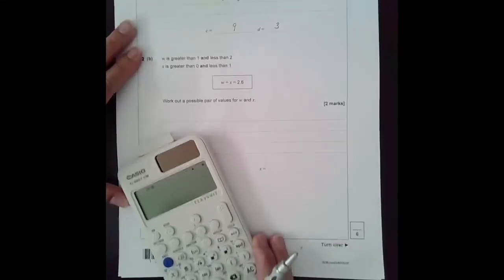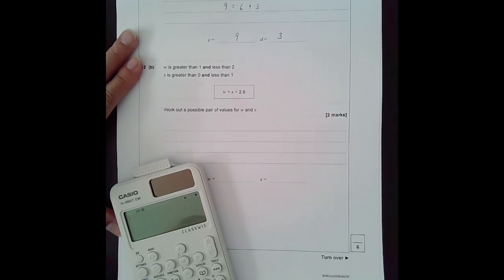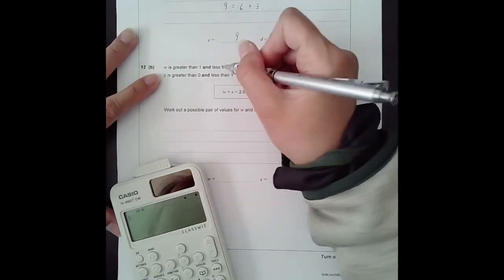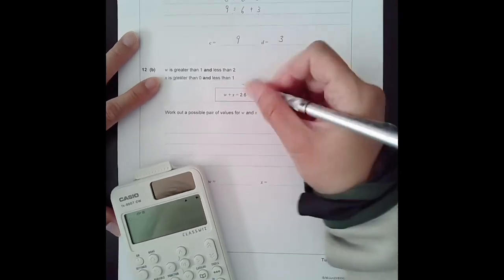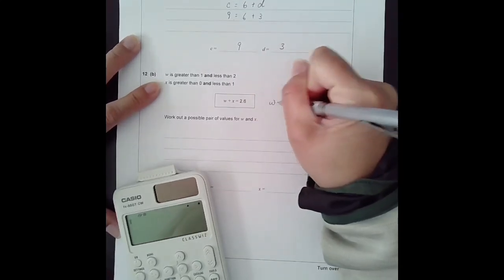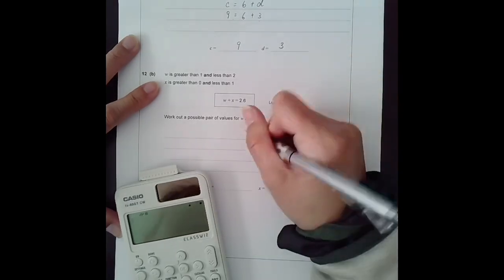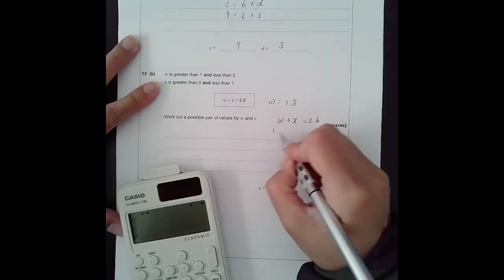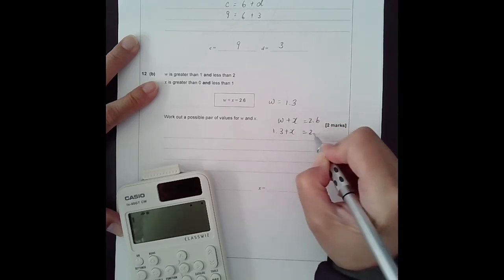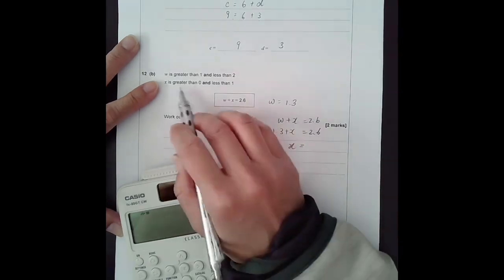Again, second one, part B. Again, we have more than one answer for this one, and then let's see. We got anything between 1 to 2. So let's make it any number, 1.3. So W plus X equals 2.6. So 1.3 plus X should equal 2.6. And here's a problem. X has to be greater than 0 and less than 1.